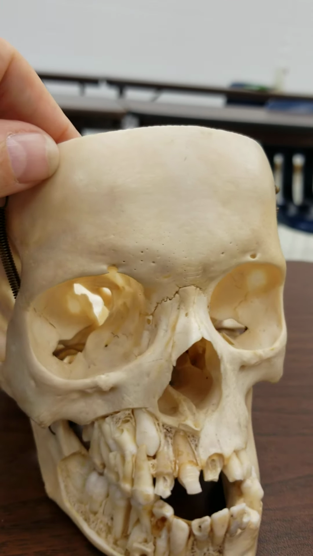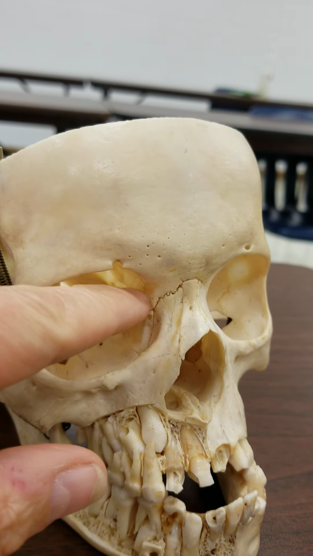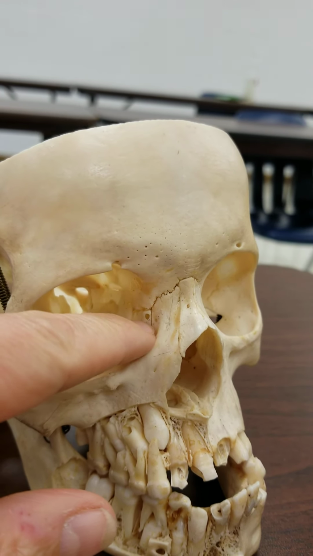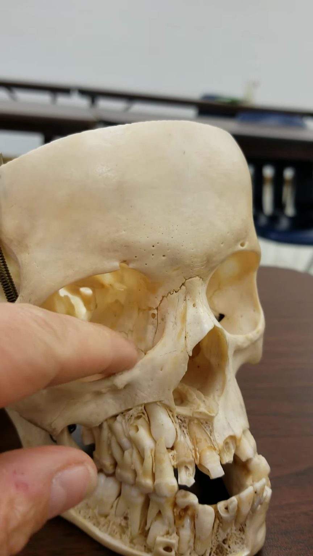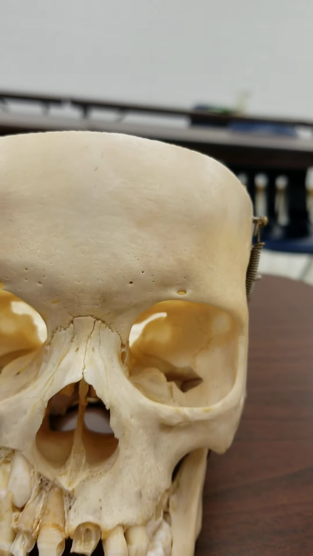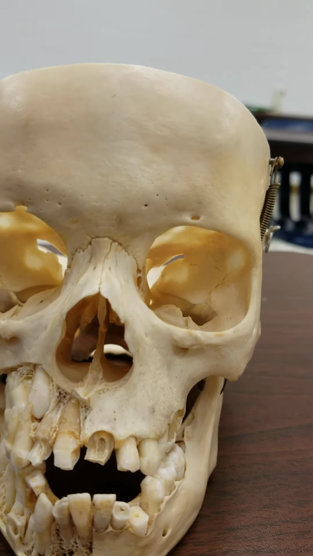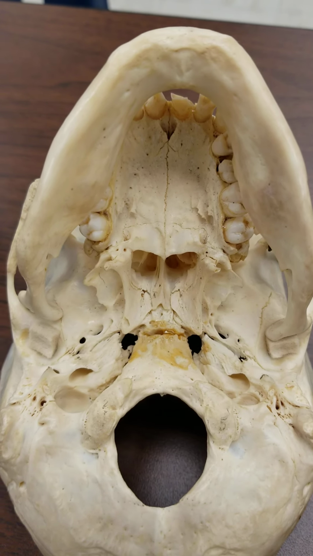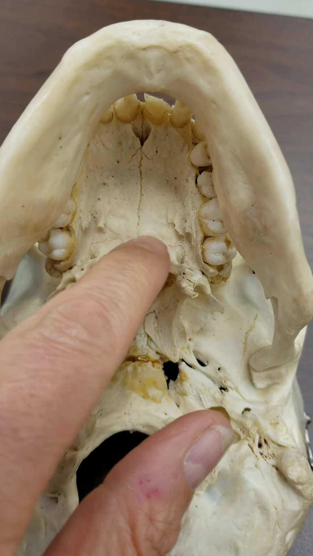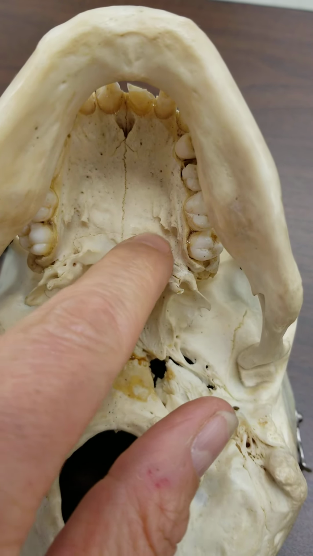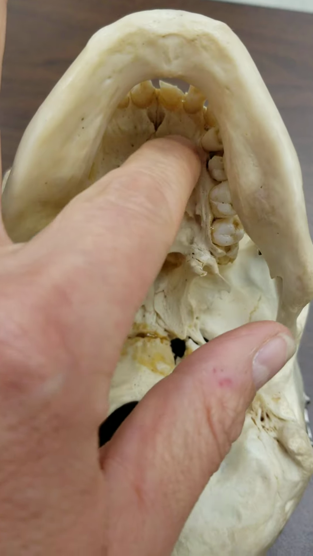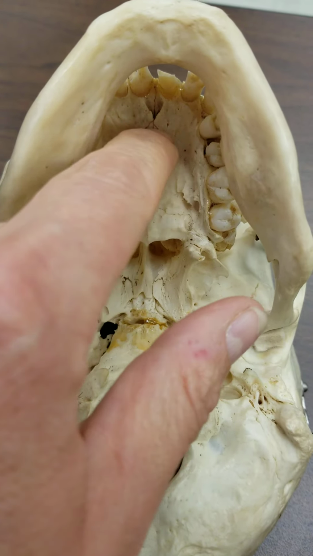The next bone is your lacrimal bone. Your lacrimal bone makes up the medial portion of the interior of the orbit. So this is your lacrimal bone. The next bone is your palatine bone. Your palatine bone is this little bone that's found right here. It makes up the caudal portion or the posterior portion of your hard palate. The anterior part of your hard palate is part of your maxillary bone.